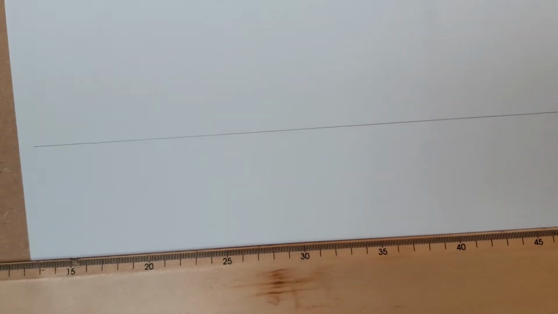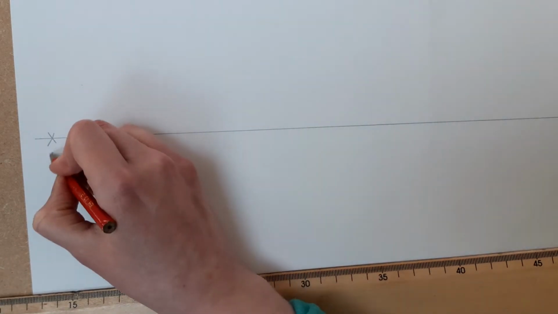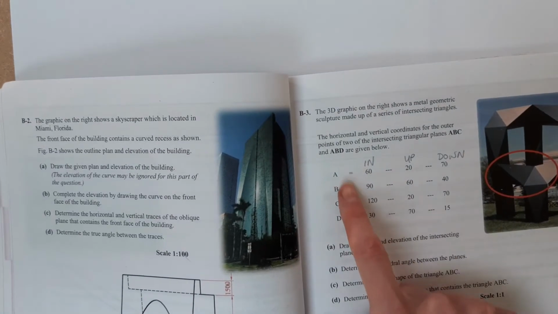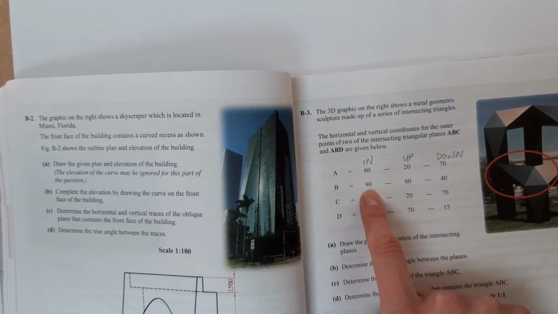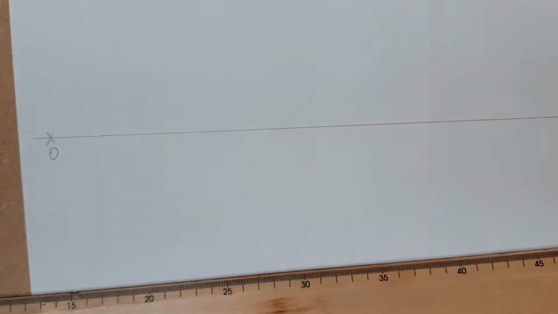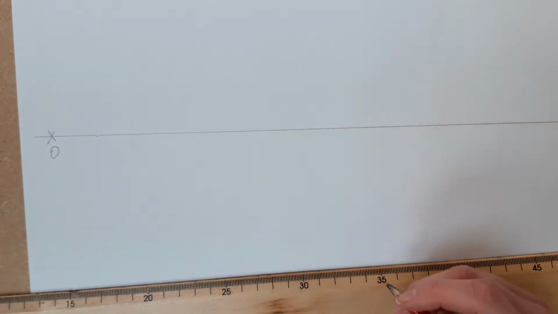Now, the most important thing to do is pick a point to start. This is your point 0. Because when it comes to doing coordinates, you need to measure in 60, you'll need to measure in 90, you'll need to measure in 120 and 30. So picking a point to start is important. Now, it doesn't have to be directly to the left, but if you keep it consistent, it makes it easier to find everything else.